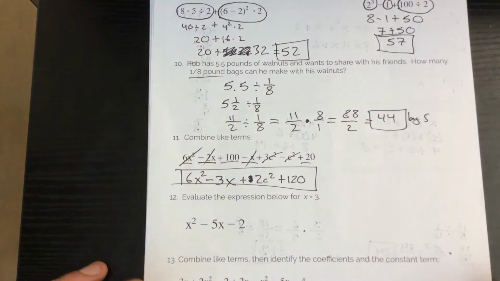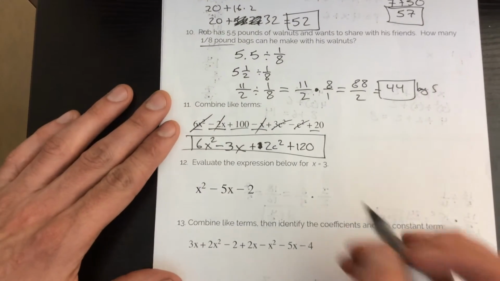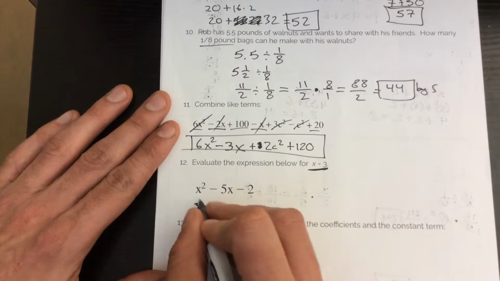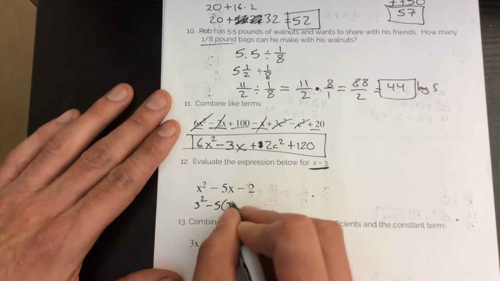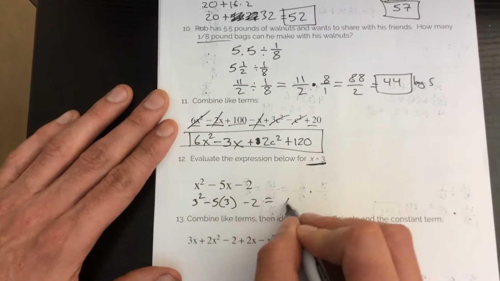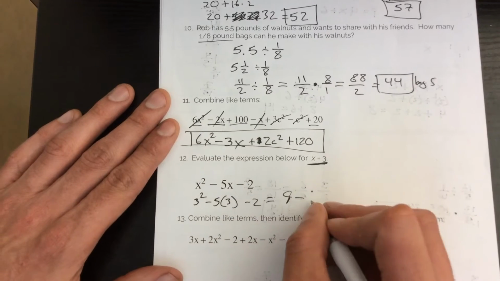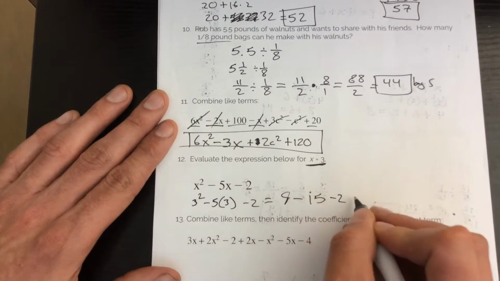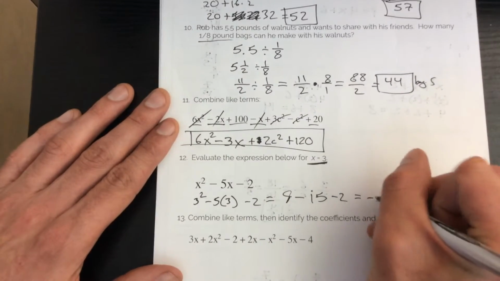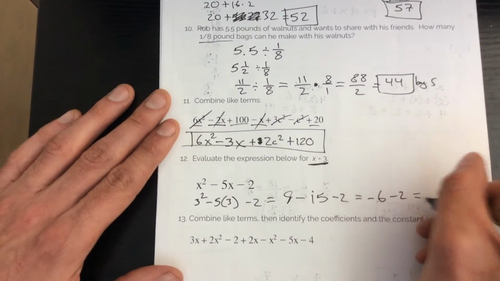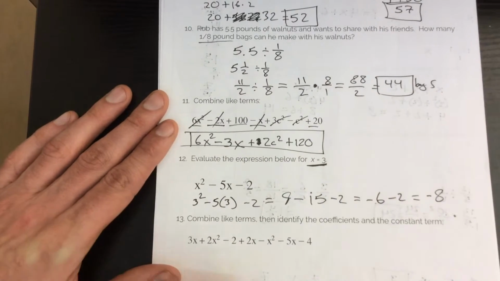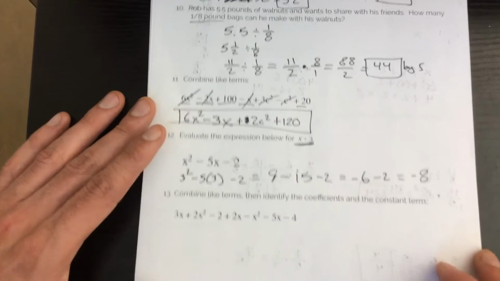Evaluate the expression below for x equals 3. That means we're going to plug this in. So whenever we see an x, we're going to write a 3. 3 squared minus 5 times 3 minus 2. Exponents come first, so that would be 9. Then multiplication, so minus 15, and then minus 2. 9 minus 15 is, I'm drawing a blank, minus 6. And then minus 2 is negative 8. I'll say minus and negative interchangeably. You guys know that. Last one here.